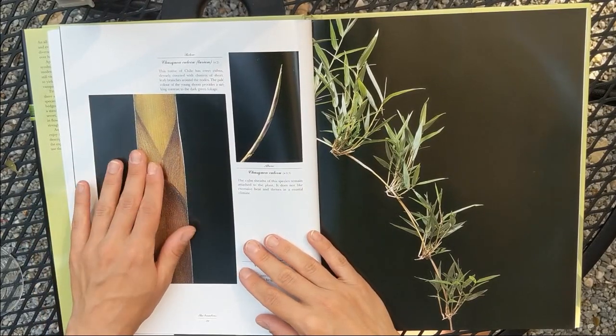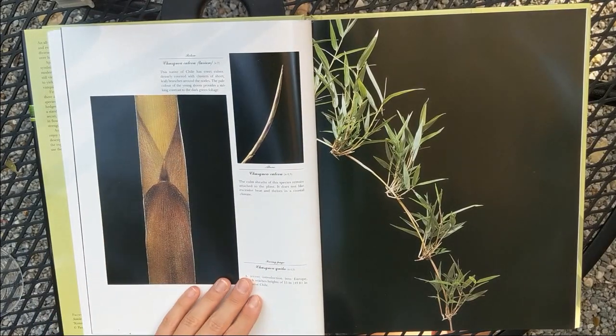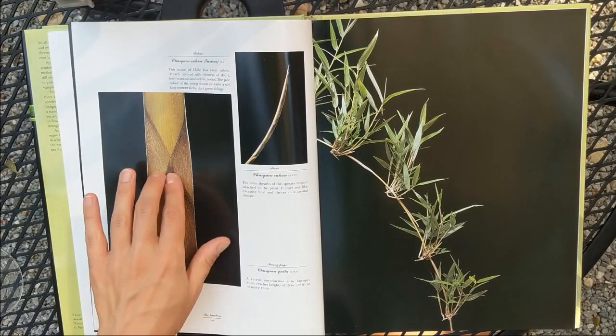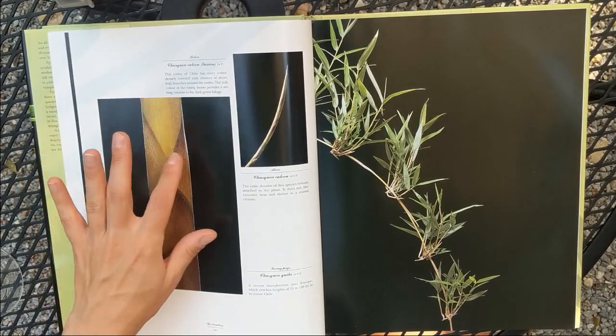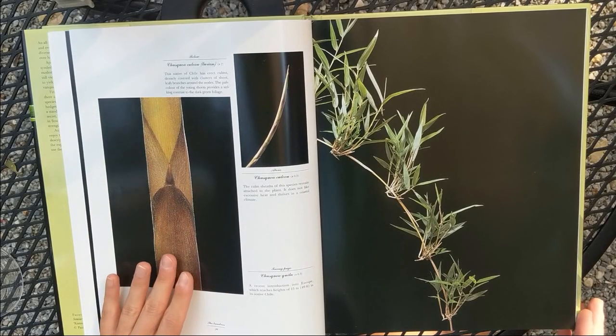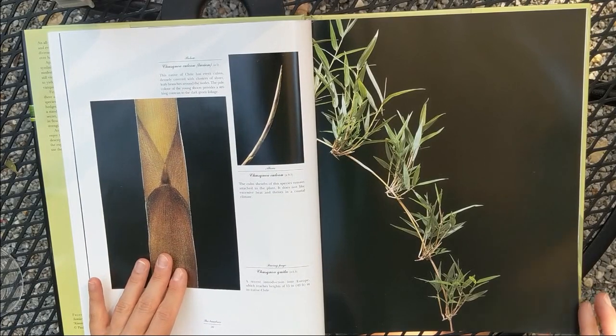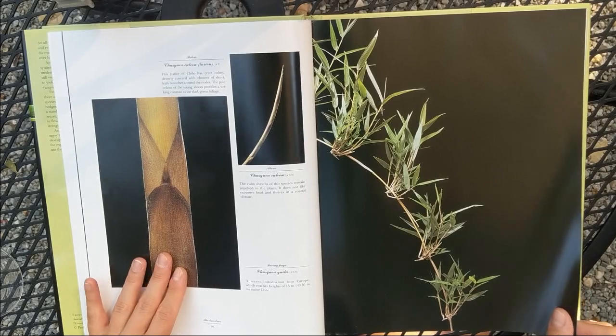And this native of Chile has erect culms densely covered with clusters of short leafy branches around the nodes, and the pale color of the young shoots provides a striking contrast to the dark green foliage.